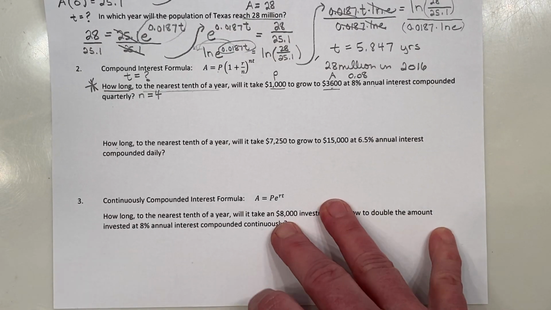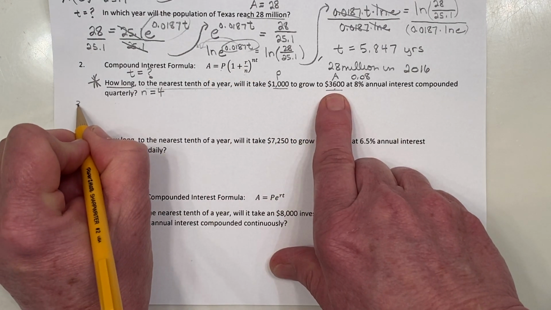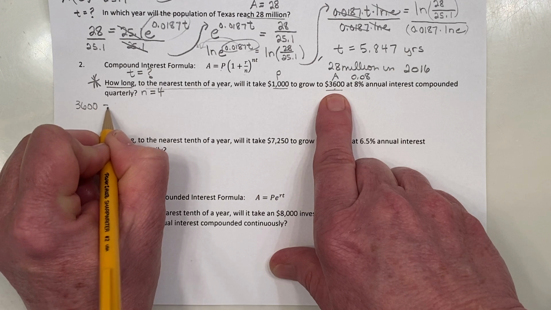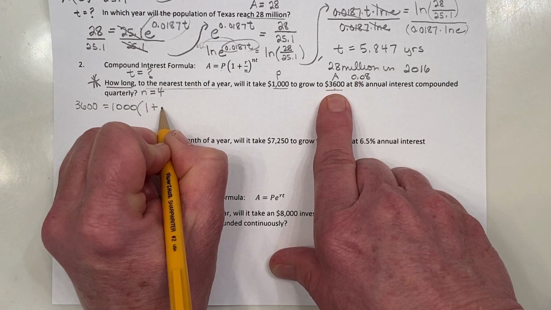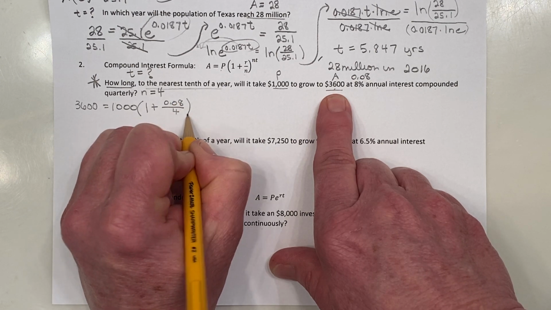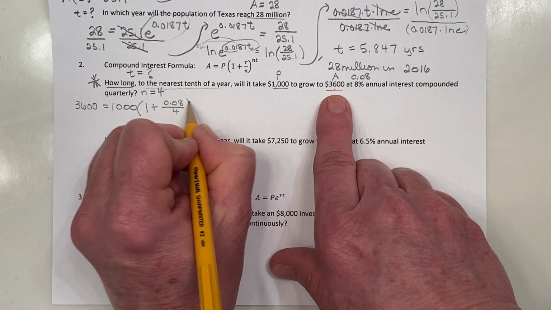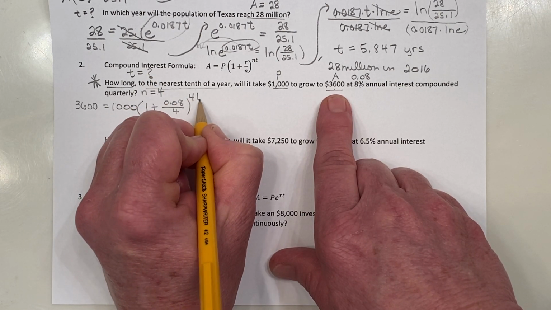Okay, so I'm going to just use this formula, plugging in the numbers that I have. And then remember, the exponent is the product of n and t. I don't know what t is, but I do know n is 4.